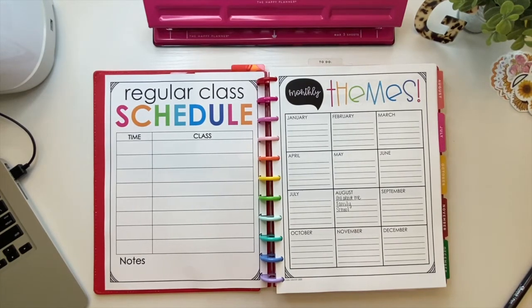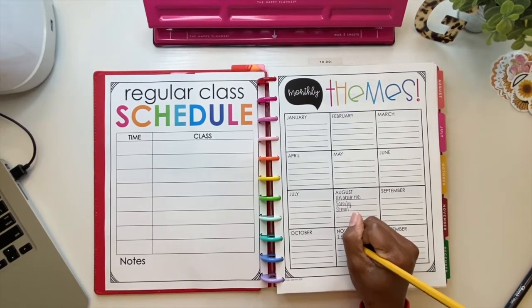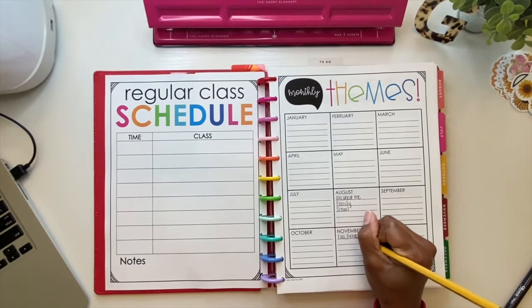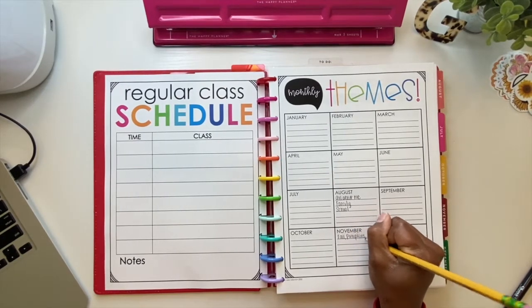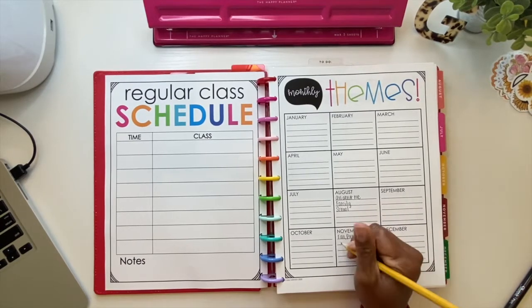And then I'll look ahead when I plan to see what September, October, November, and December will be. Of course, in November, I can just write in that we're going to be talking about fall. We always do things like pumpkins and apples, and I think we do a little bit of farm.